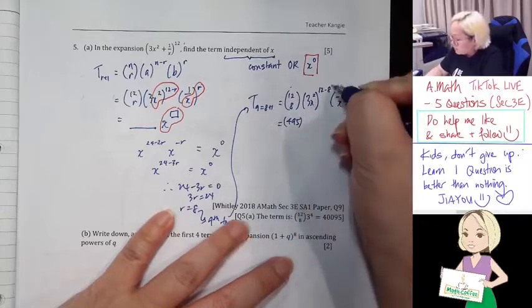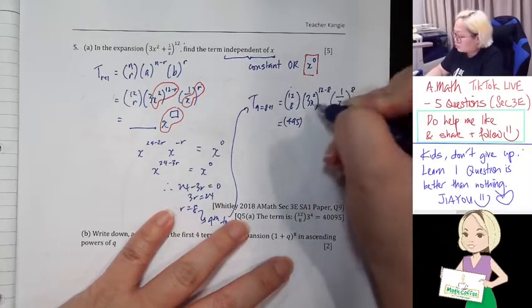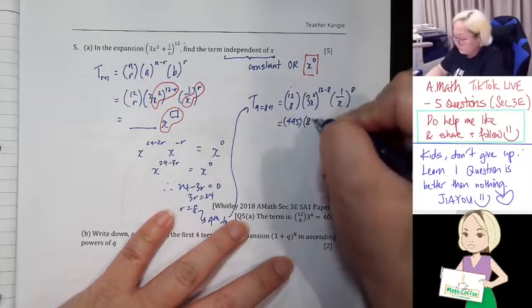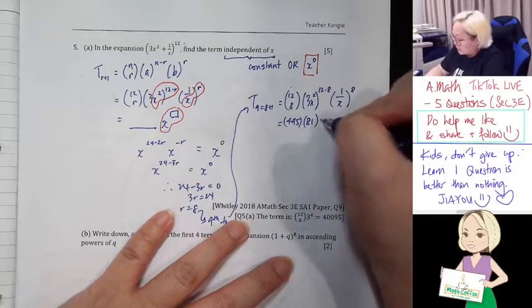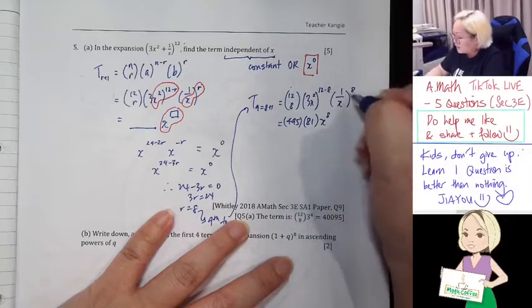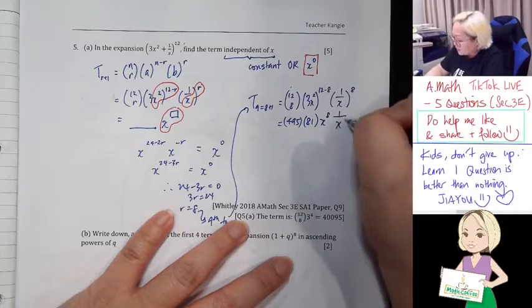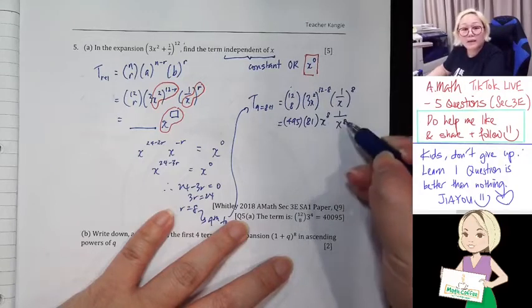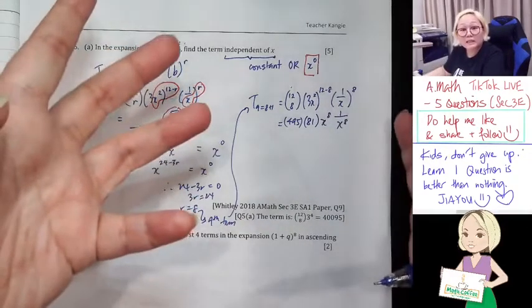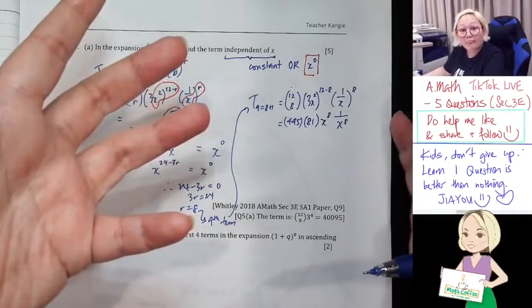12 minus 8 is 4, and 3 to the power of 4 is 81. 2 times 4 is 8, so this is x to the power of 8, and this is 1 over x to the power of 8. You can see that the x to the power of 8 cancels and becomes a constant, a 1. Agree?